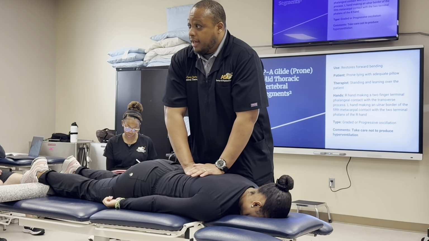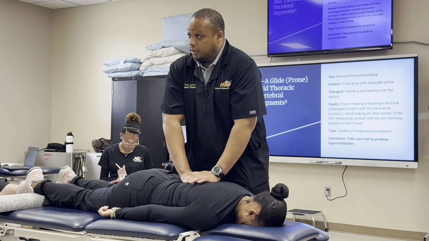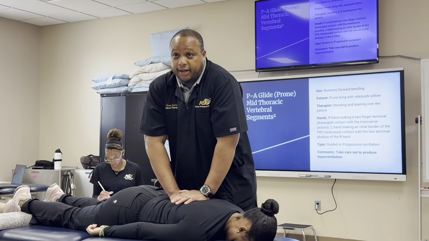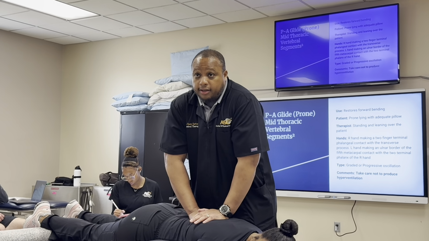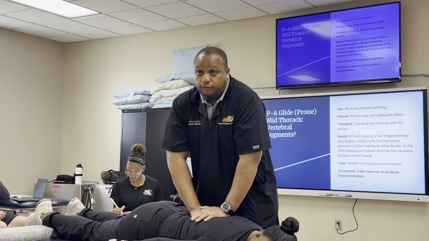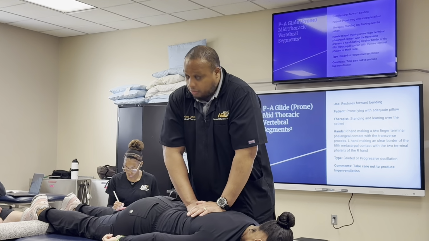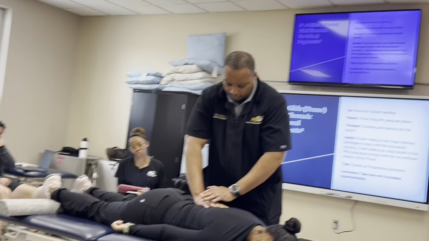Now I can spend some time here doing this, so I can try to get her as far as I can. Say if I get her to her grade 4, then I could try to oscillate right there between grade 4 and 3. And then after, just see if that improves treatment.